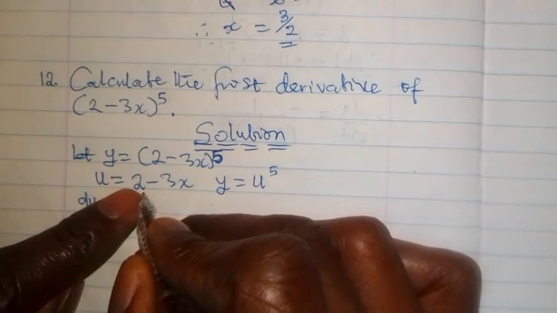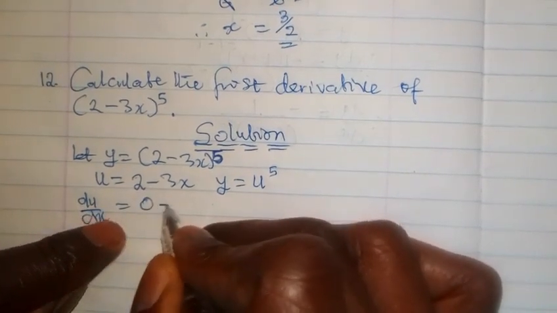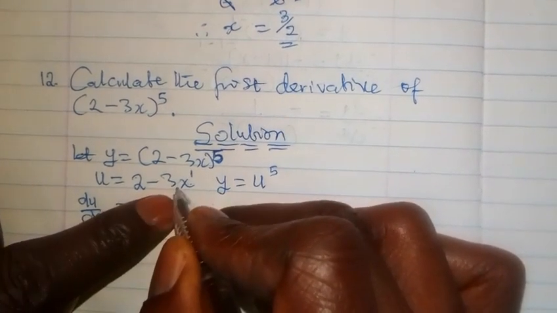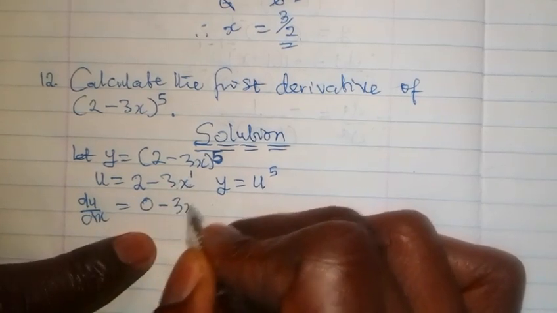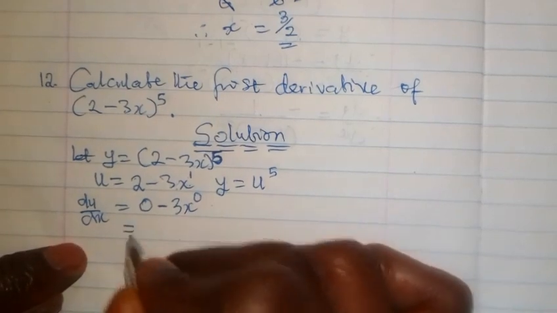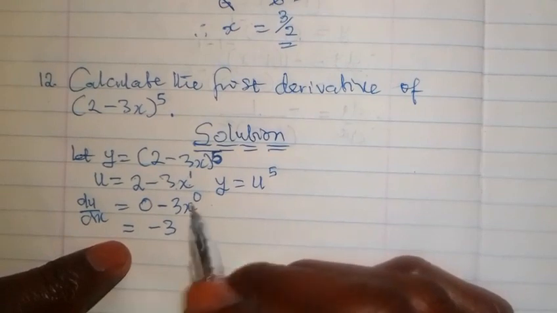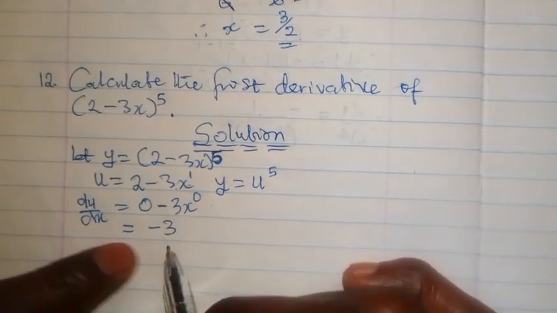And if you remember what I said, to differentiate a constant gives us 0. Then minus, what we have here is 3x to the power 1. So power times base, which is 1 times 3x, gives us 3x. Then 1 minus 1 is 0. Now if we simplify this, it will give us minus 3. So if we differentiate everything that we have here, we arrive at minus 3.